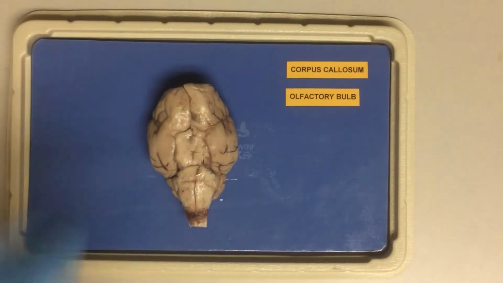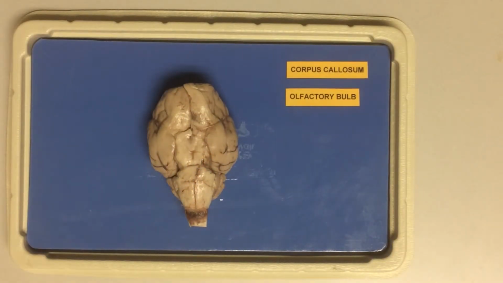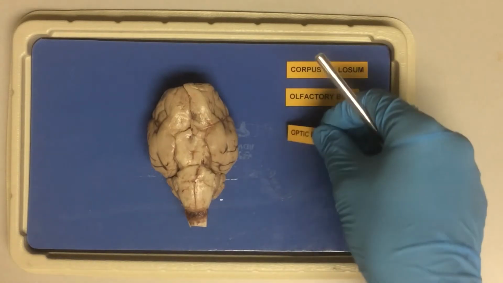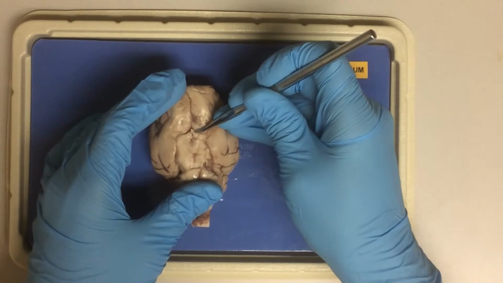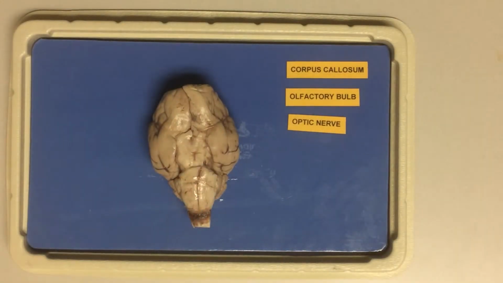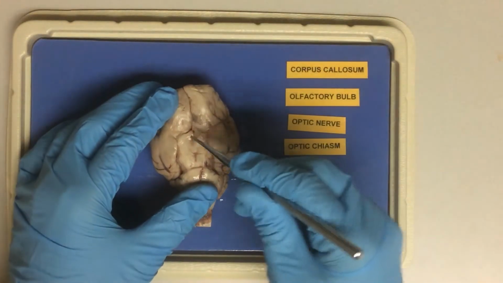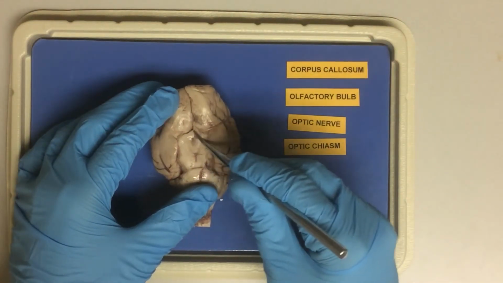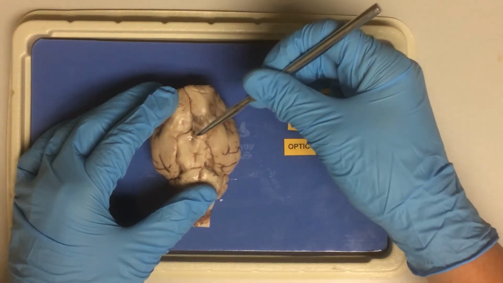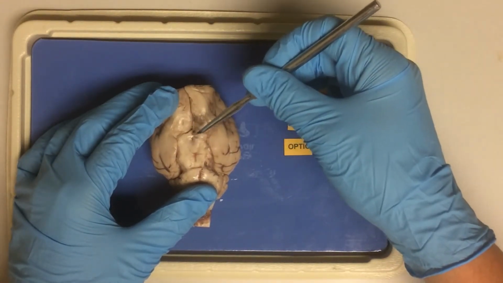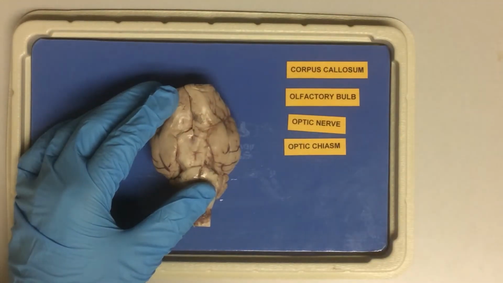And we can also see remains of the optic nerves. These would come from here, from the optic chiasm, where the optic nerves cross before the information from the eyes enters the brain.